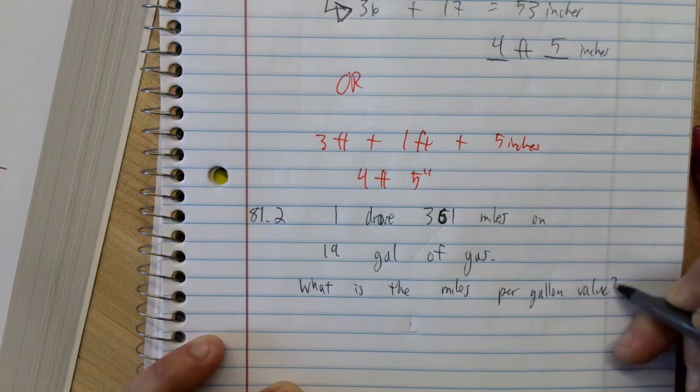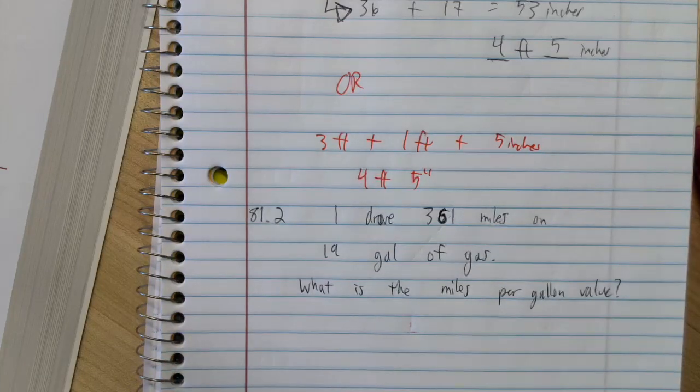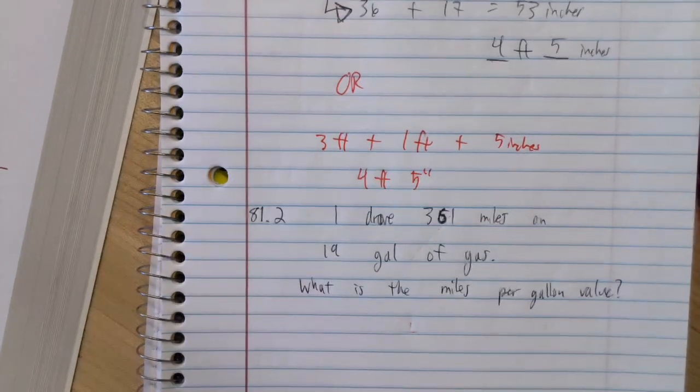What is the miles per gallon value? What do you mean, value? Number. Yeah. If I can drive 361 miles on 19 gallons of gas, the question says, well, what is the miles per gallon value? First thing to recognize, miles per gallon is a what? Yes, it's a ratio. We can also call it a rate.